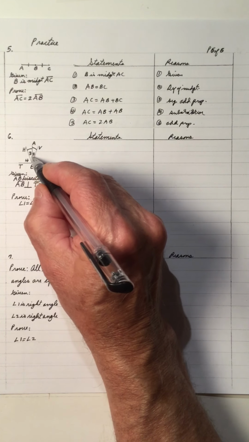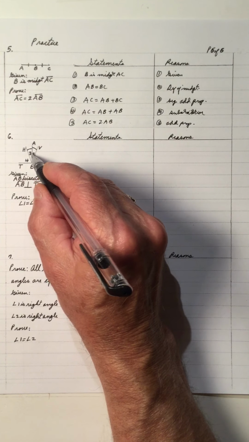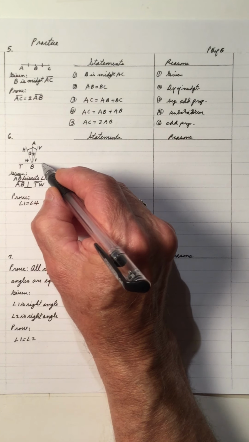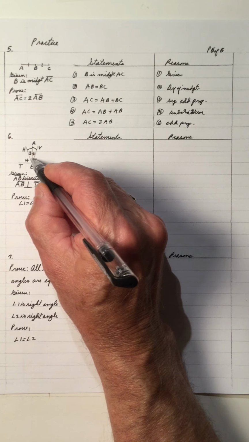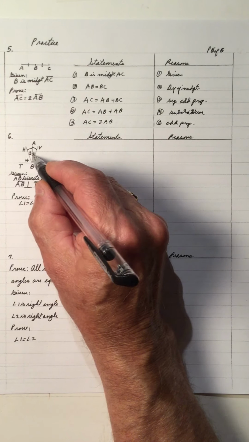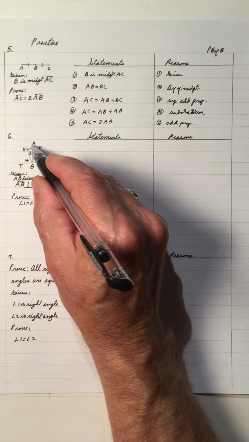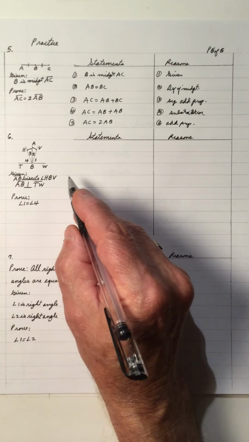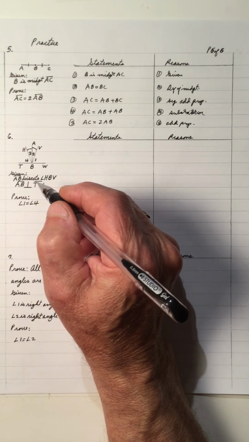And we got AB is perpendicular to TW. So if AB is perpendicular to TW, perpendicular means you have right angles at TBW and TBT, making the angles equal. TBW and TBT are equal. So we have to prove that 1 is equal to 4.